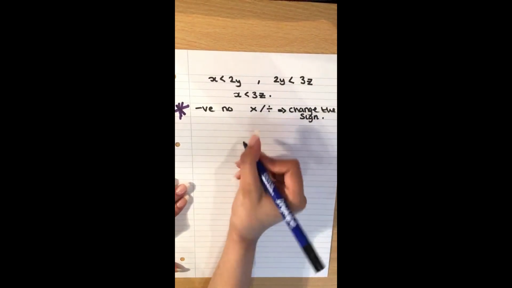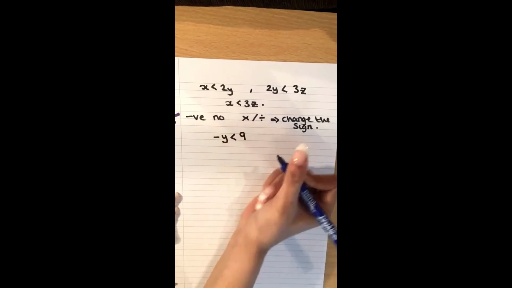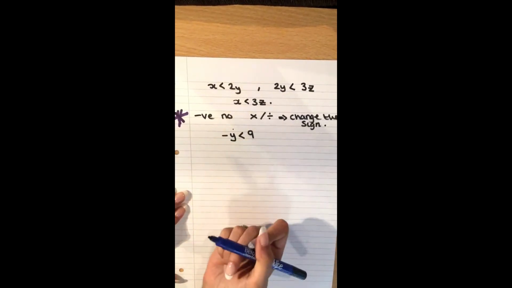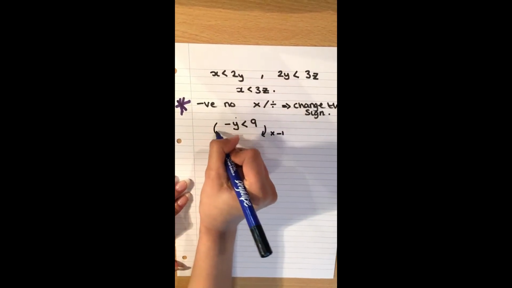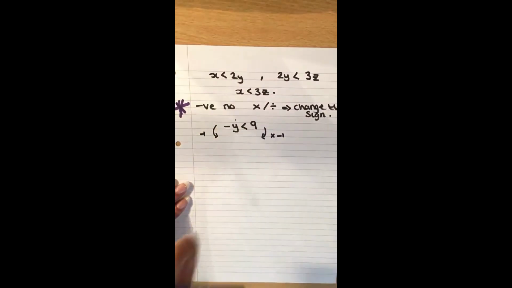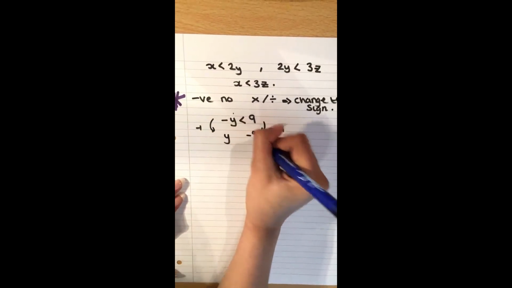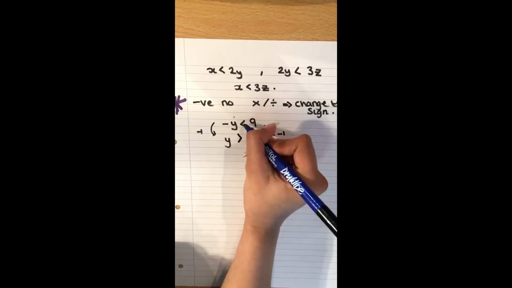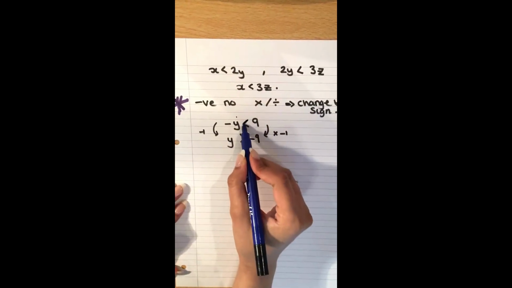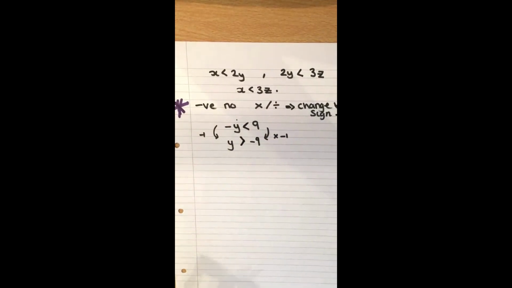For example, if you have minus y is less than 9, obviously we want y on its own, so we would multiply by minus 1. So, like a normal equation, you get y and you get minus 9, but you need to remember to change the sign. So instead of it facing this way, it needs to be facing this way. As you can see, we swap the sign.